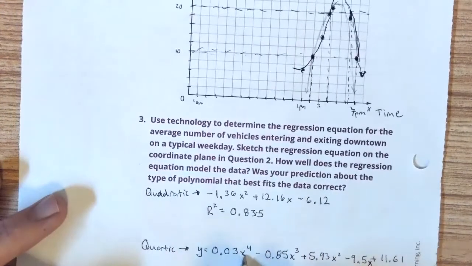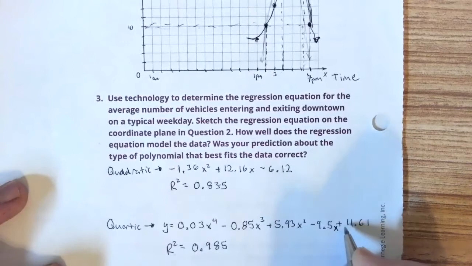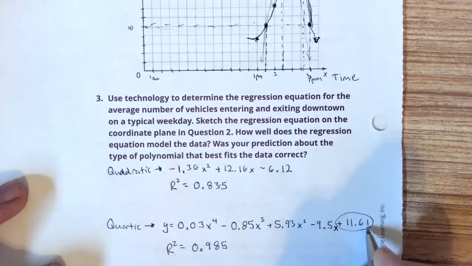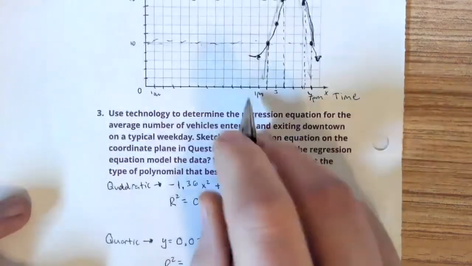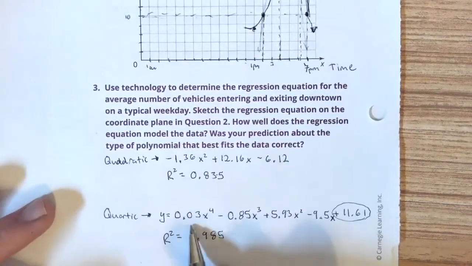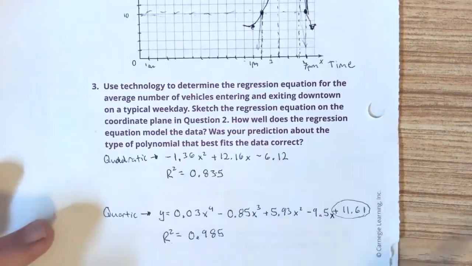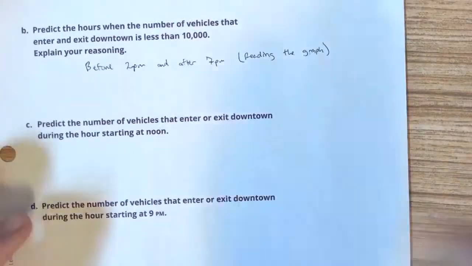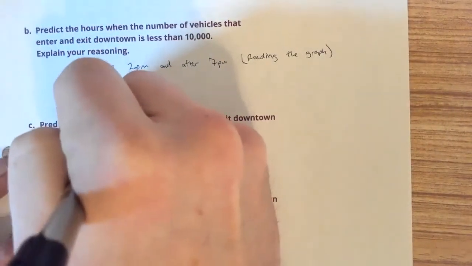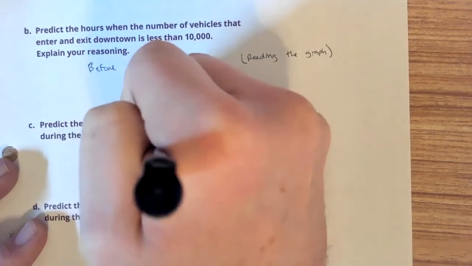If I plugged in 0 for all of these x values, we would spit out 11,000. 12 noon would be 0 in terms of what we did here. So anything times 0 is 0, and we would eventually get to about 11.6 thousand cars. 11,600 vehicles.